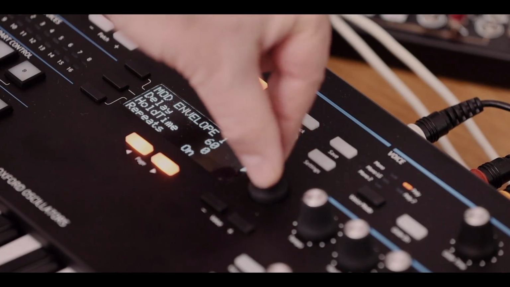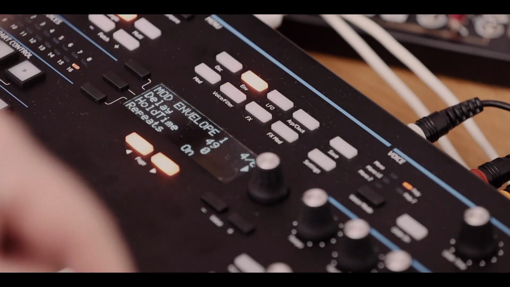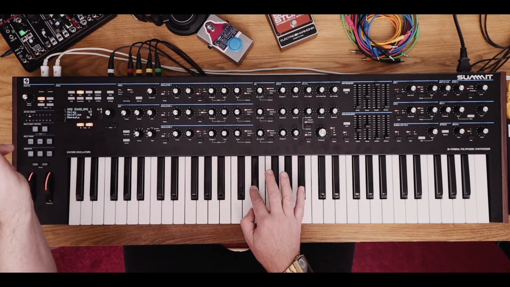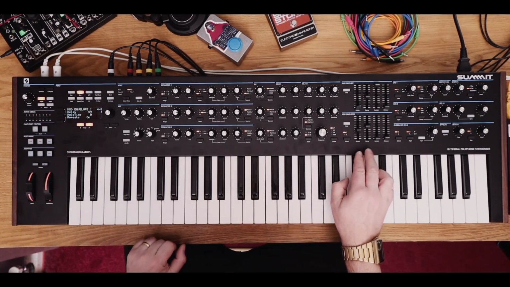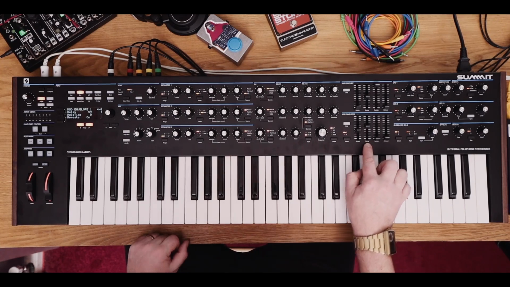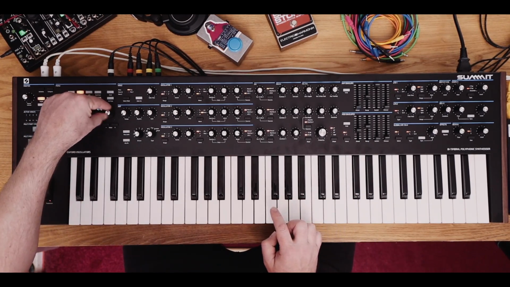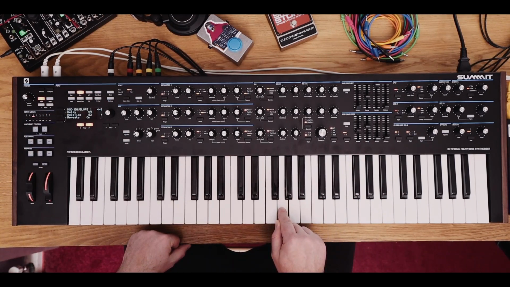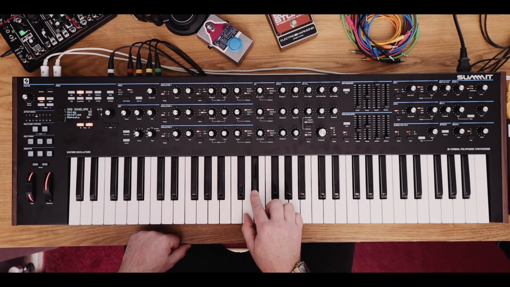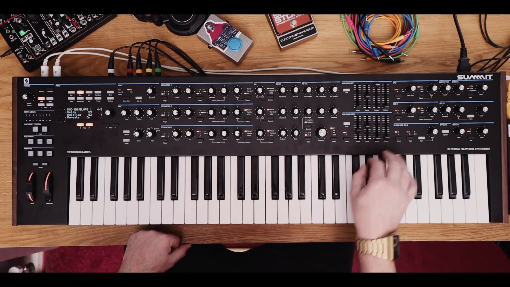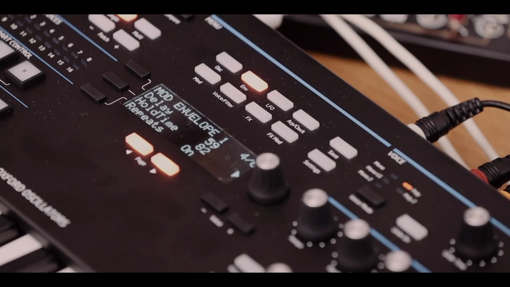Let's decrease the delay so it comes in a bit quicker. Now the hold time is actually a sustained period between attack and decay. So let's bring in hold time and increase that. So this is a really useful way of us being able to shape the envelopes even more.